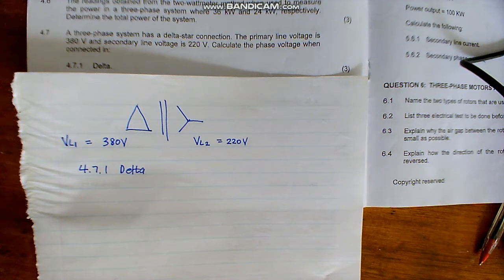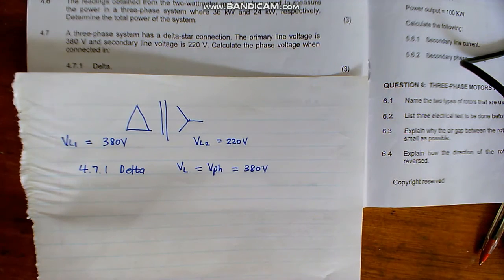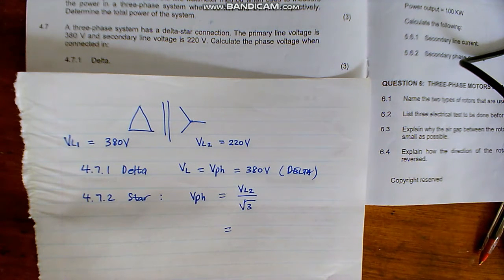So the first part of the question says calculate the phase voltage when connected in delta. So VL is equal to V phase for delta connections on the primary side, and that's going to equal 380 volts. For the second part of the question, calculate the phase voltage when connected in star. So V phase is equal to VL2 over root 3. So that is the secondary side: 220 divided by root 3. Our final answer is 127.02 volts.